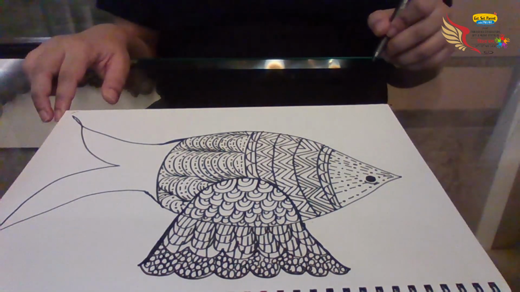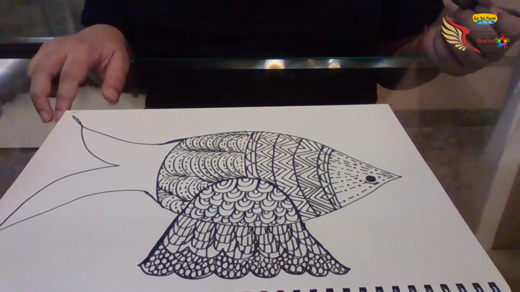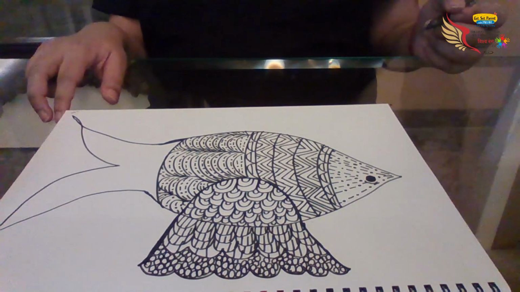So this is another pattern that we have done using dots and dashes.